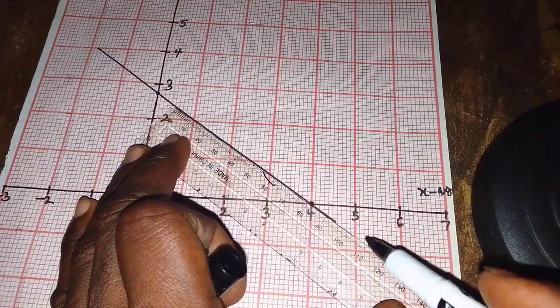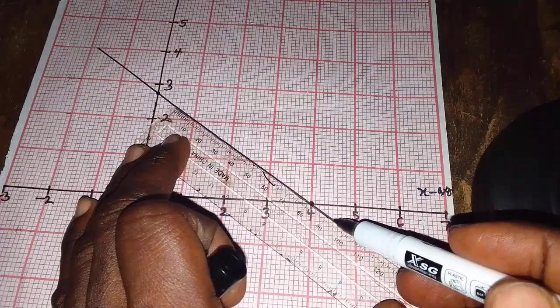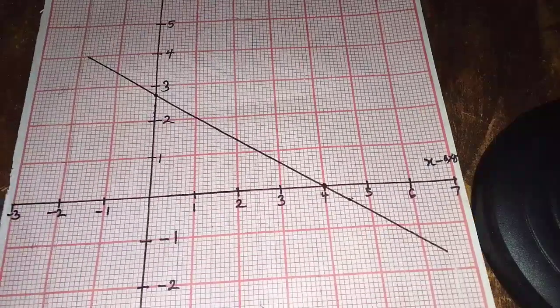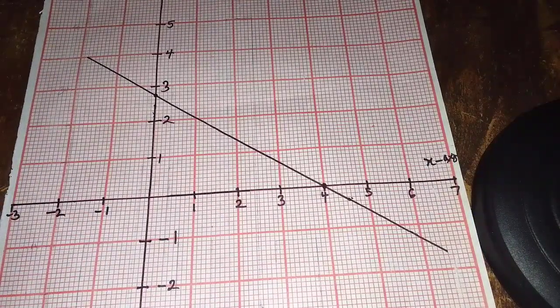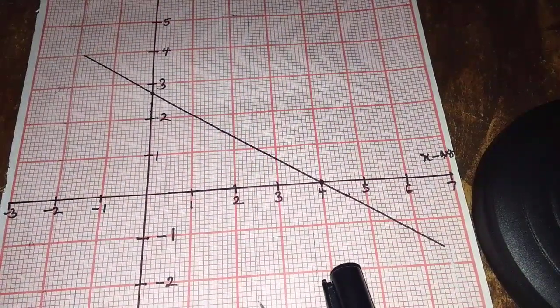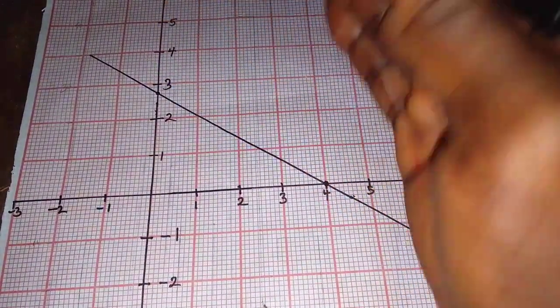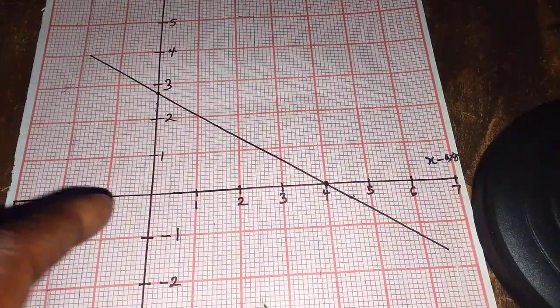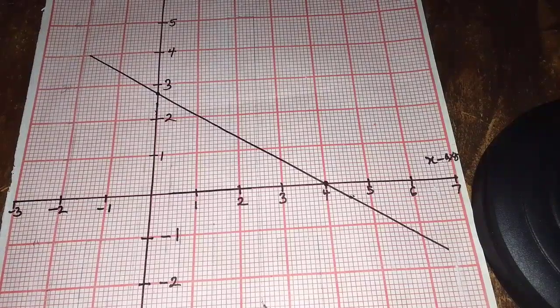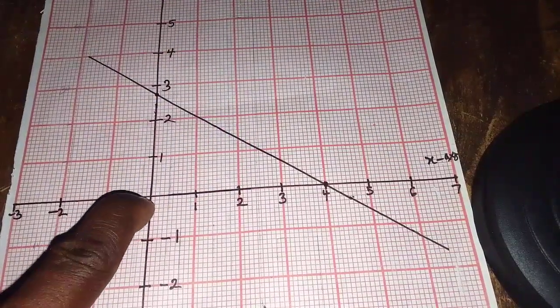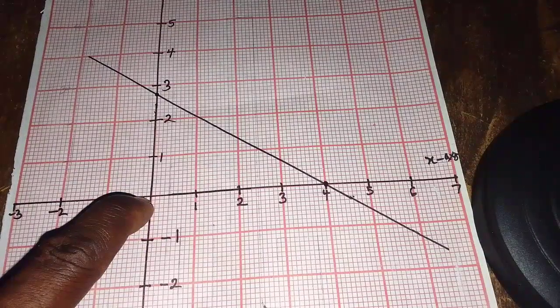We need to decide where we are going to shade. You realize that this line divides this graph into two parts, this region and this other region. From this region is where you are having x is 0, y is 0.